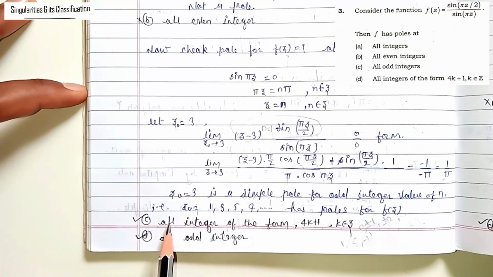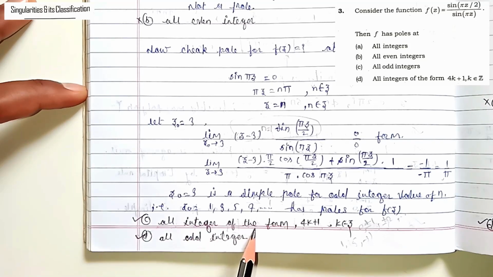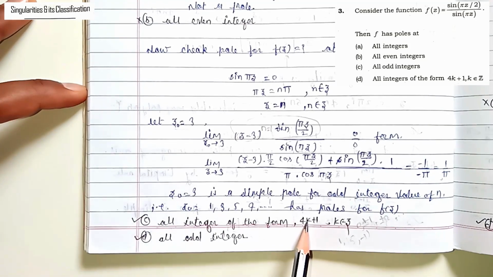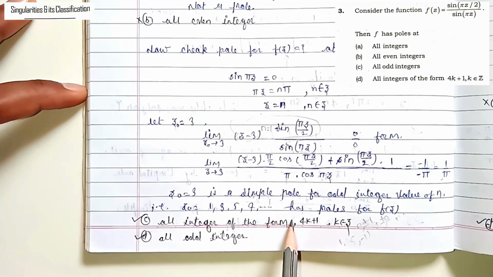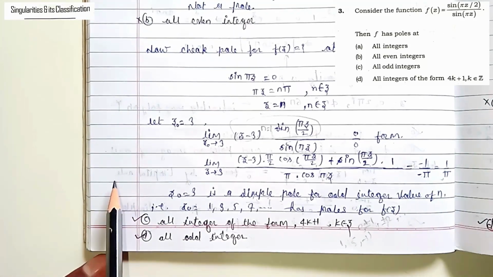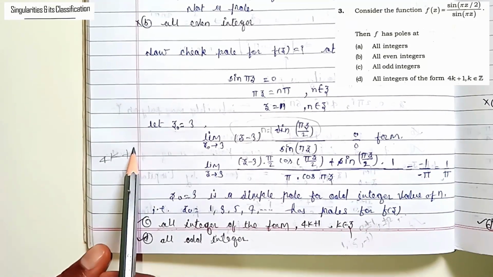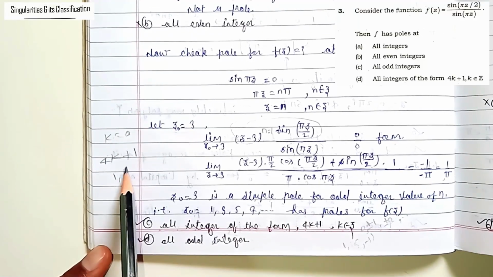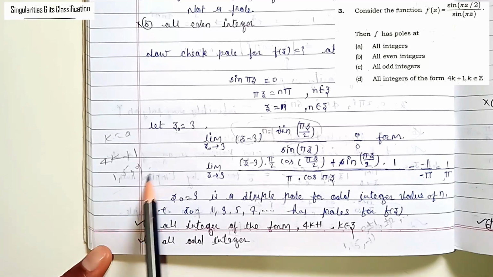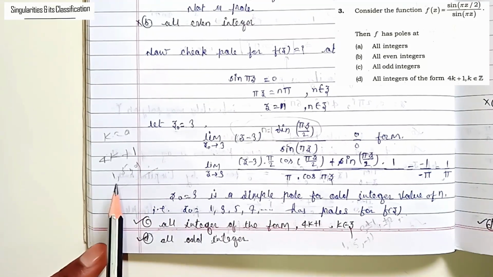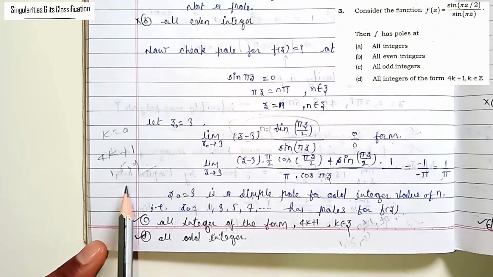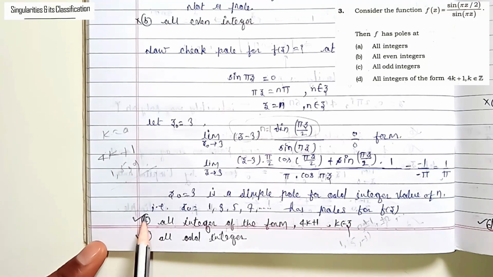Now our next option, C: for all integers of the form 4k + 1, where k belongs to Z. If I substitute k = 0, 1, 2, 3, we get odd values. If k is 0, we get 1; if k is 1, we get 5; if k is 2, we get 9. So we can see all of these are odd integers, and for all odd integers we got a pole, so for these values also we got a pole.